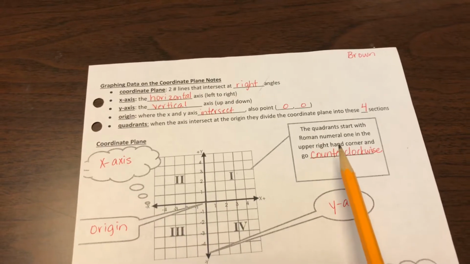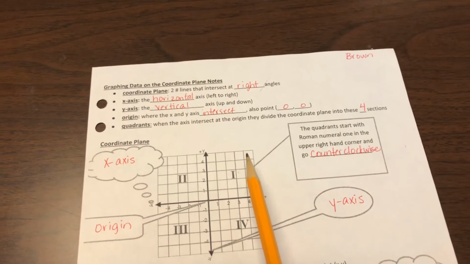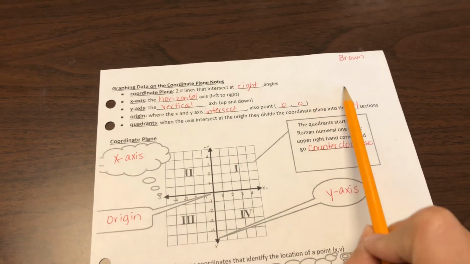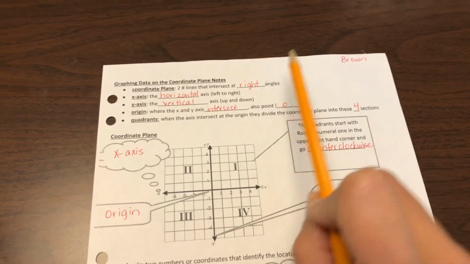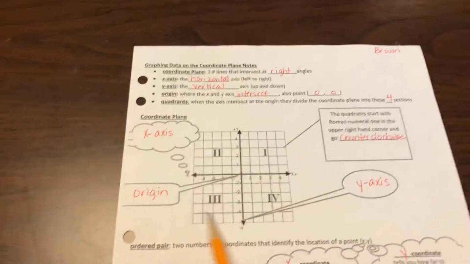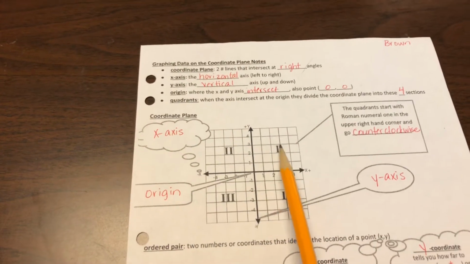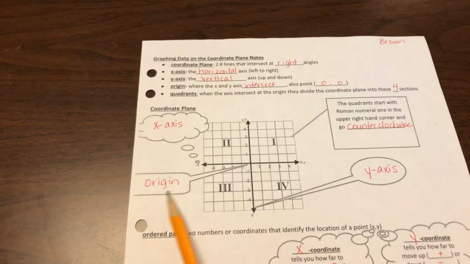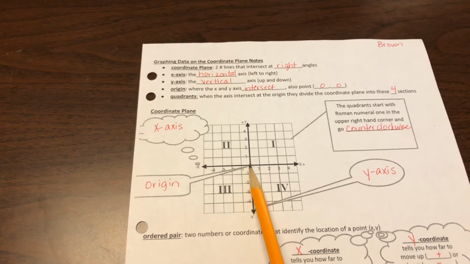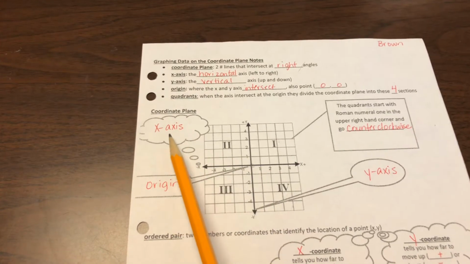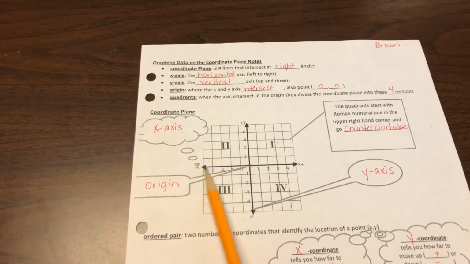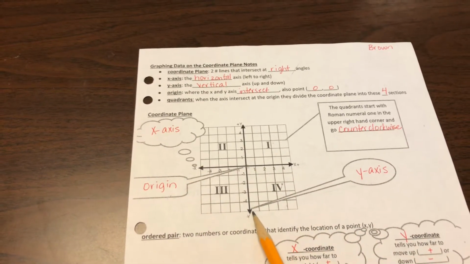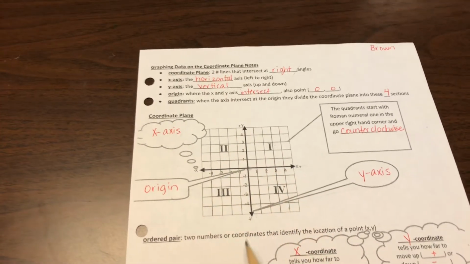The quadrants start out with Roman numeral 1 in the upper right corner, and we go counterclockwise. Now, if you think about the direction that a clock ticks, that would be clockwise. So when you go the opposite direction, that is counterclockwise. So we have quadrants 1, 2, 3, and 4. If you would like to label, this is pointing to the origin, point 0, 0, that is the origin. This little thinking bubble here is pointing to the x-axis. That's the one that runs from left to right. And this bubble is pointing here to the y-axis, which runs up and down.